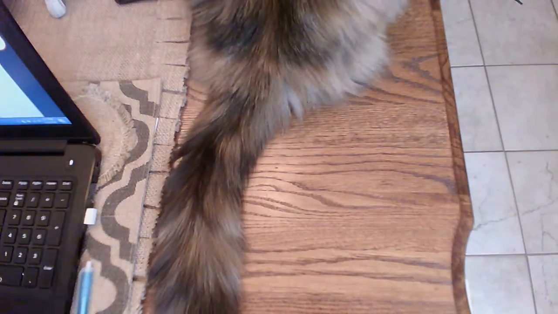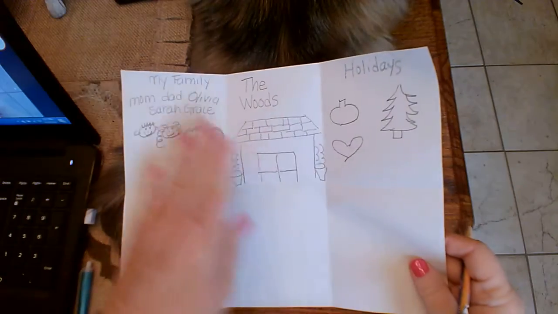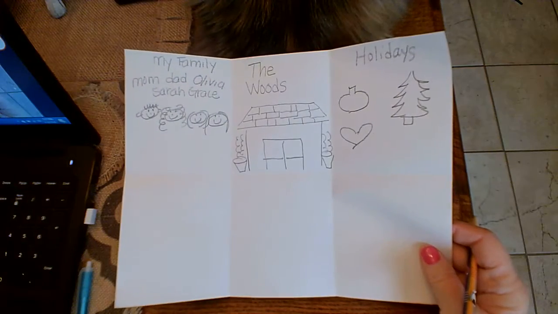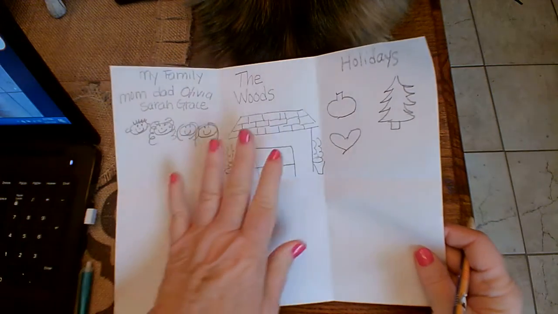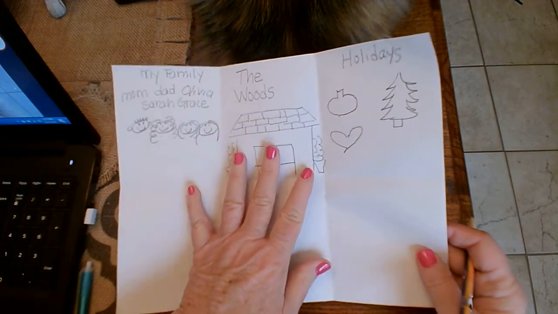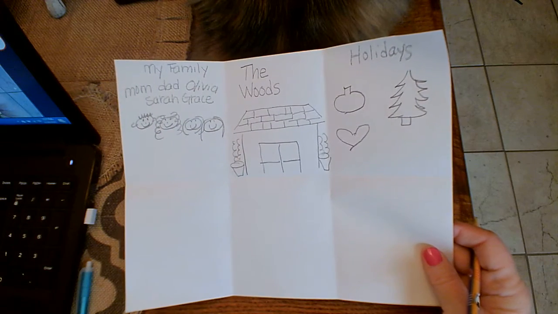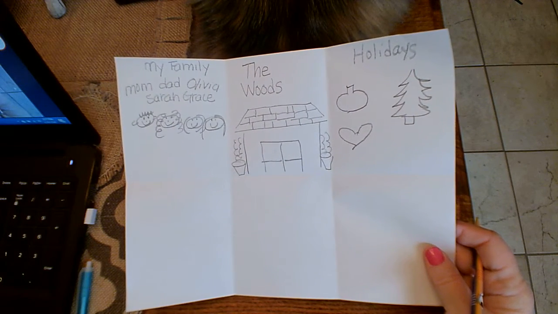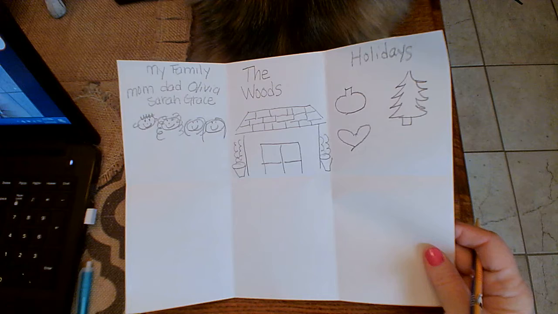Okay, so that is today's assignment. So you need to make your idea chart on a piece of paper. I really would like for you to take a picture of this and send it to me on Remind so that I can see what your spark chart, your idea chart looks like.